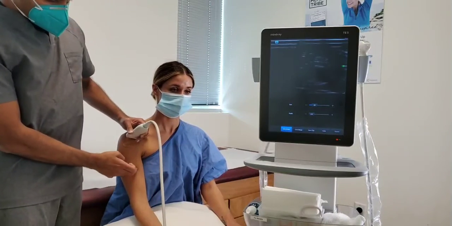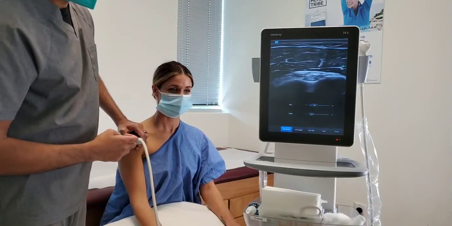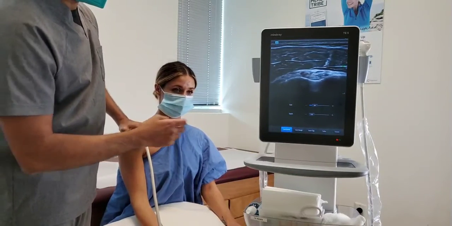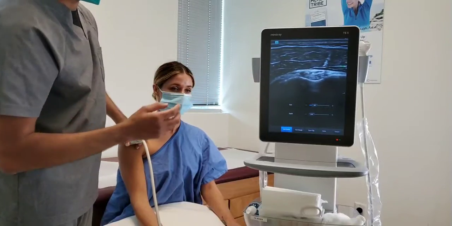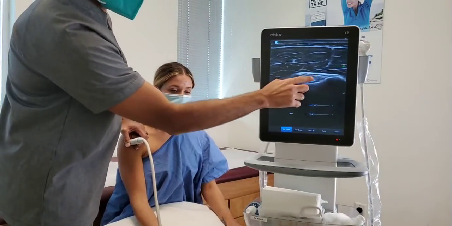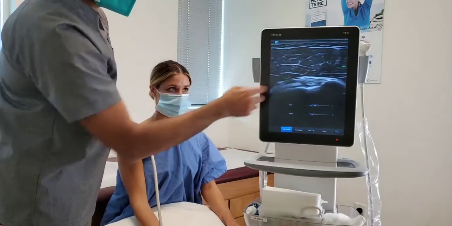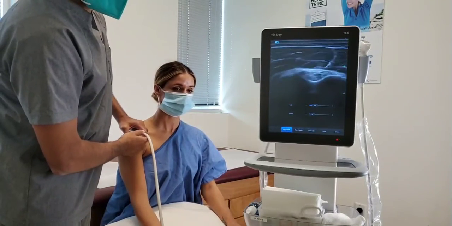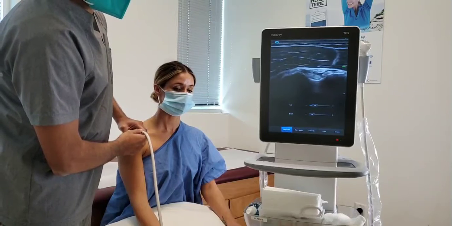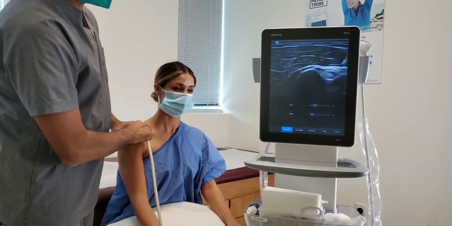The biceps muscle here becomes a tendon that attaches all the way inside the shoulder, and this tendon is now what we're looking at in cross section. So if you can imagine the tendon like a cylinder, we're now cutting that tendon so we can see that as a circle here. Above that tendon is the muscle, and what we do is scan up and down and see if there's any irregularities in that tendon, if there's any tendon tears.